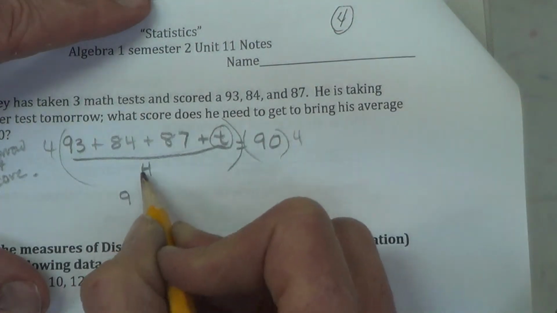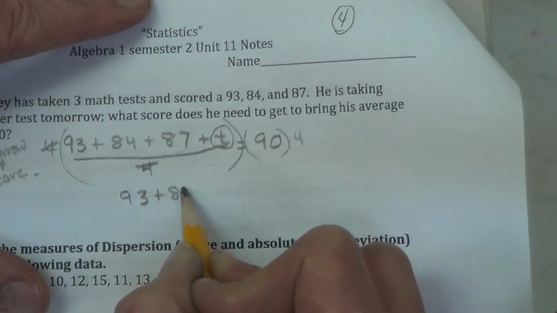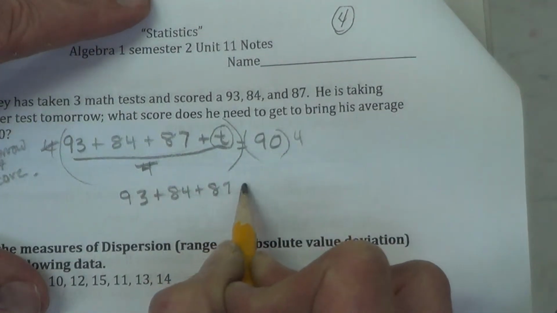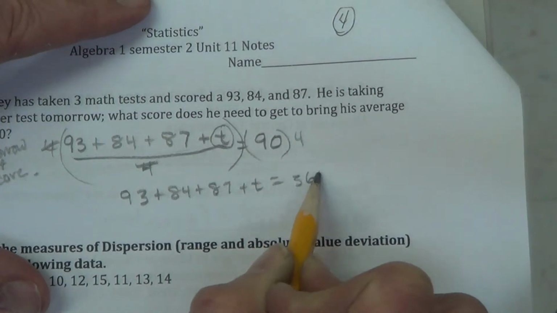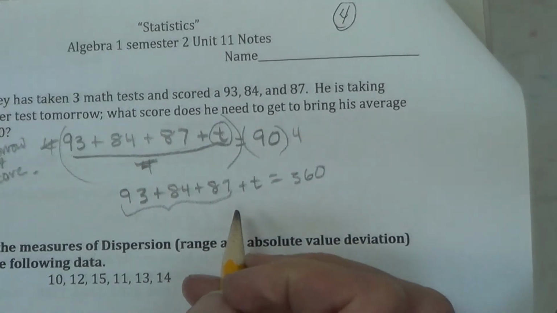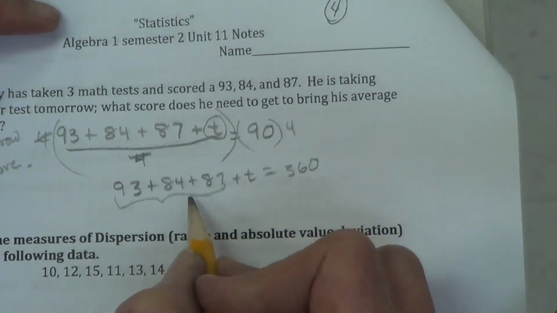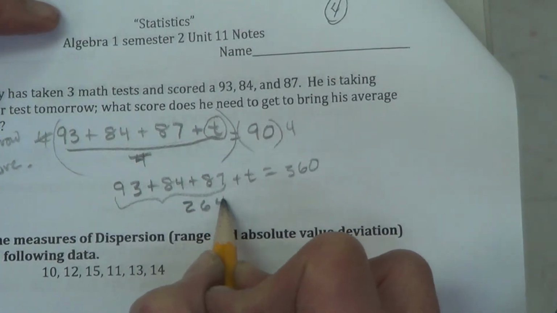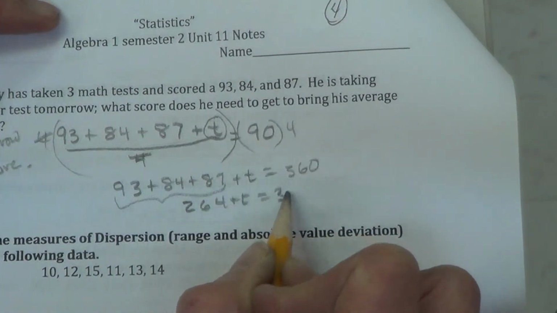And we would get 93 plus 84 plus 87 plus T equals 4 times 90, which would be 360. Now if we combine these three, then we can more easily get them on the other side without the T. And in doing that, we get 264 plus T equals 360.